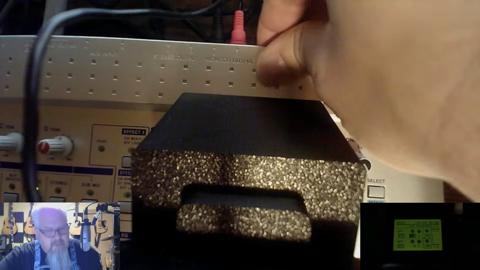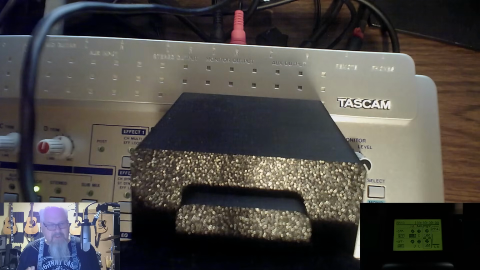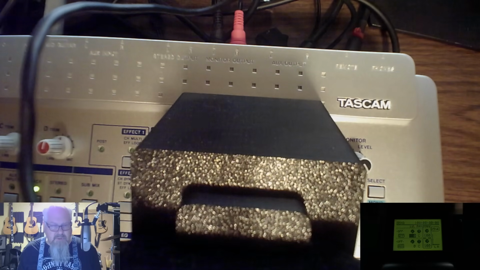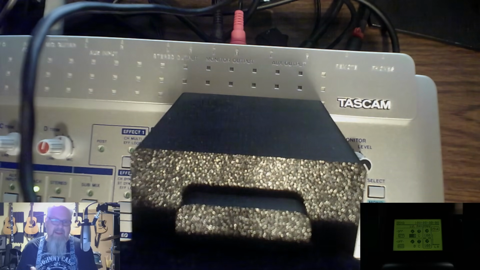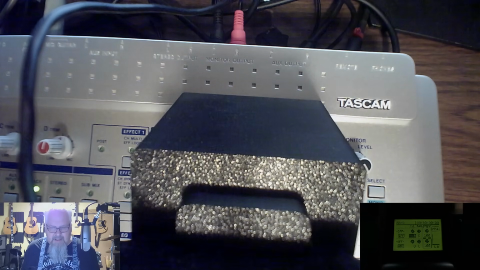So the cool thing about this is it actually does left and right out. So if you pan left, you're using that side of the effect, or if you have a stereo effect, it gives you that little extra.